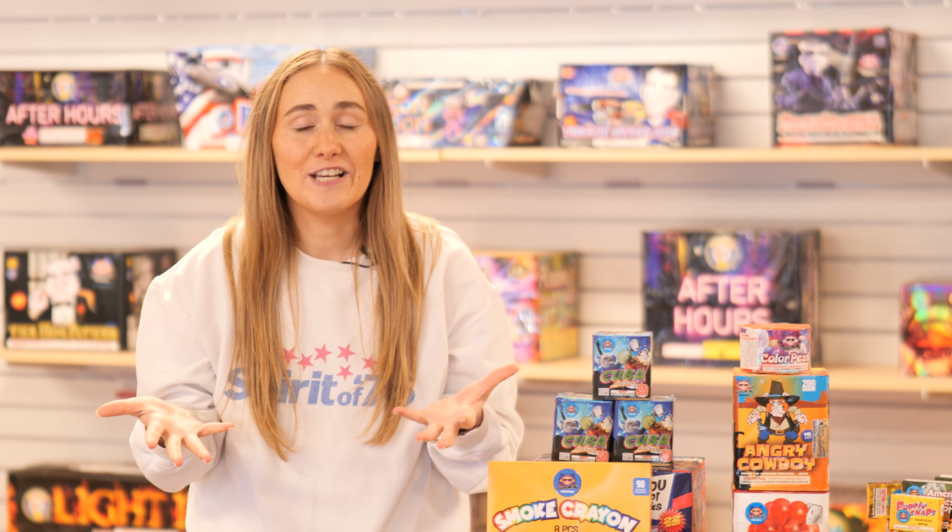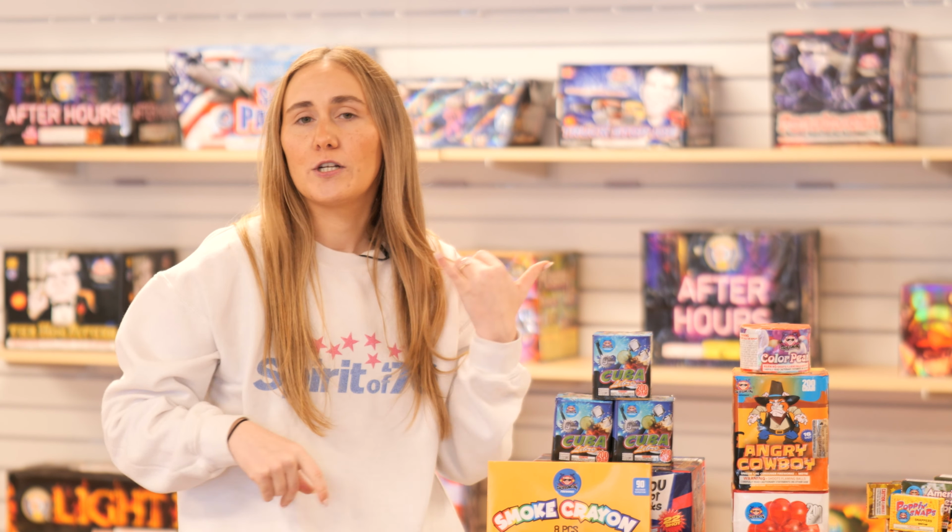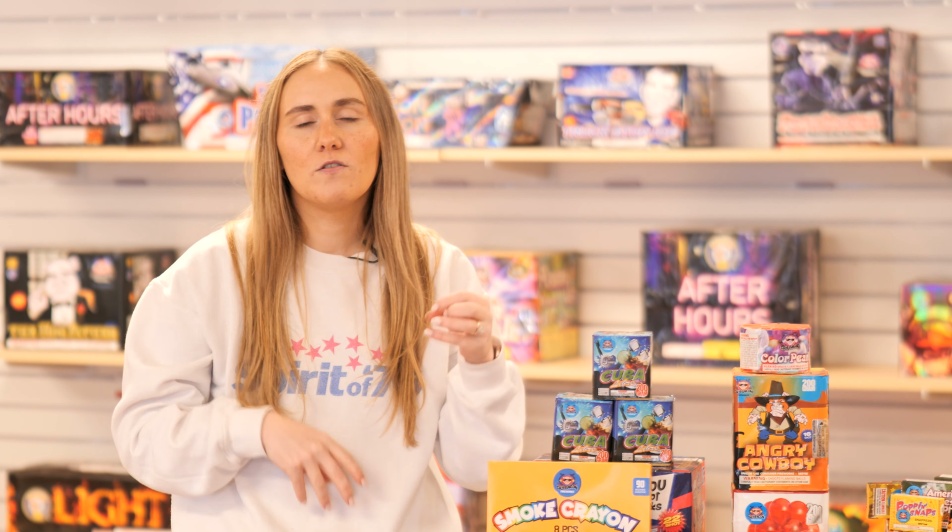One of the more fun things that you can do in your retail space is also utilize end caps or specialty tables. So these are going to be your themed sections, is a good way of putting it. So think your gender reveal, so your pink and blue items, your wedding sparklers and wedding fireworks, those silvers and golds, maybe sprinkle in some blues and purples, really fun items for the wedding space.